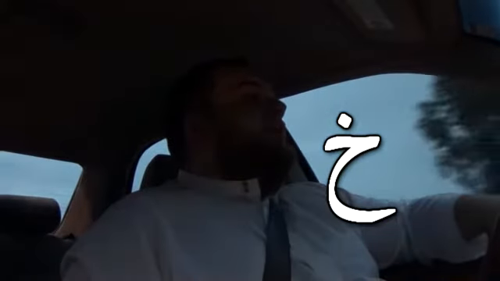And so you have alif, ba, ta, tha, jim, ha, and kha. Kha is also a very similar point of articulation to ha. I think it's a little bit higher up. And I don't even know how to describe that in linguistic terms, the point of articulation right there.